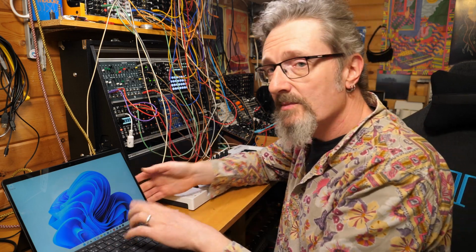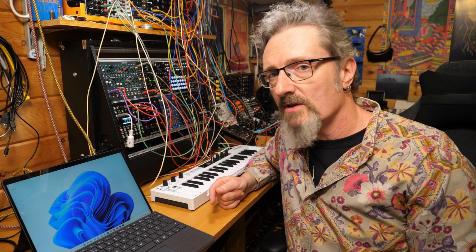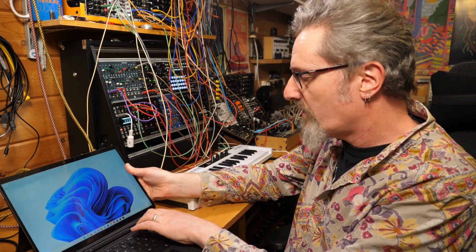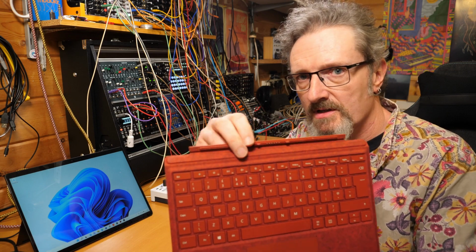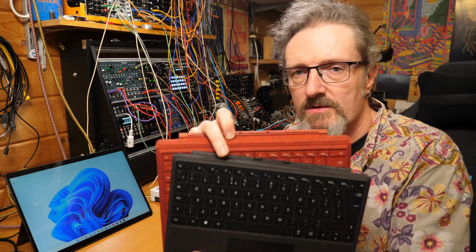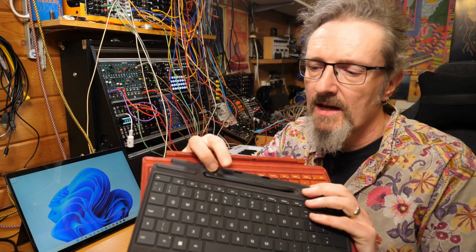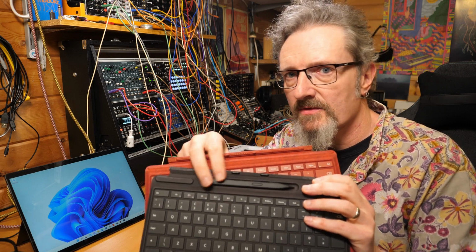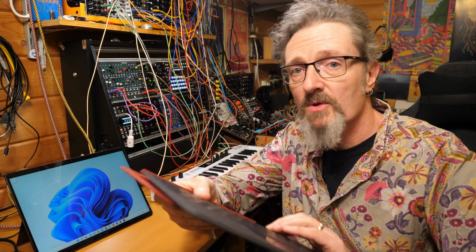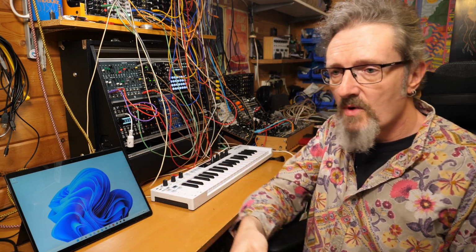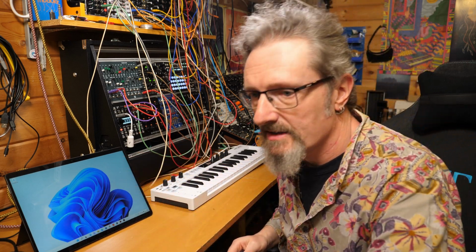It also means that the keyboard is not compatible with the previous generation. It has different ports. With the Surface Pro 7, you see you've got this port here, whereas the Surface Pro 8, it has different ways of connecting, so they're not interchangeable. So we're moving on to another generation, a new way of doing things with the Surface Pro 8.